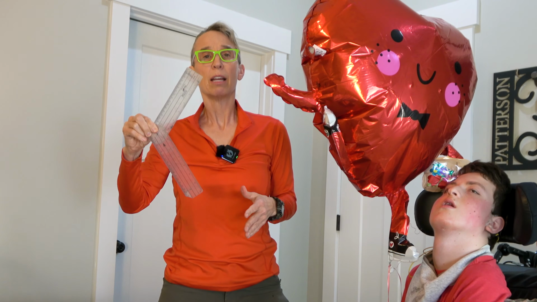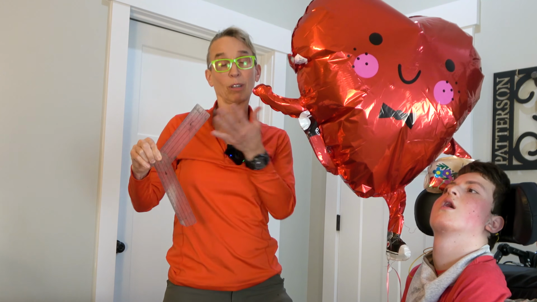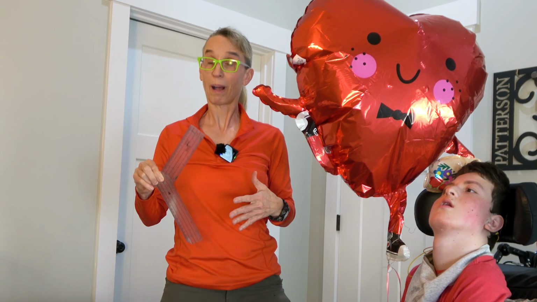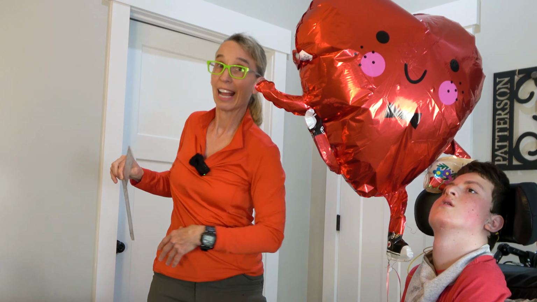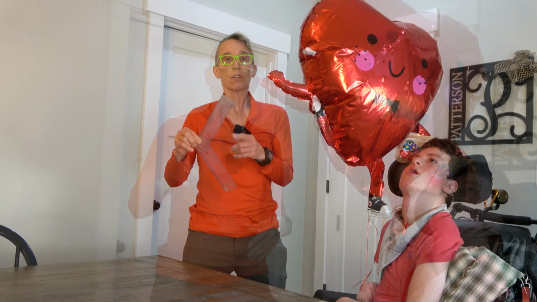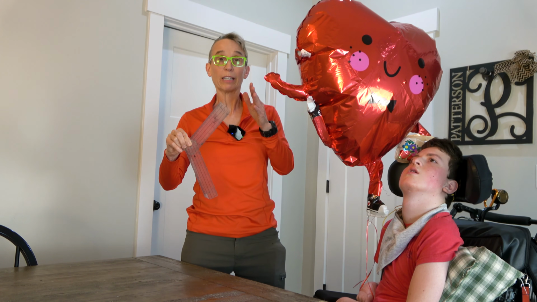So Jack has a 65-degree curve. That's that kind of curve. It's a pretty significant curve. What you tend to see in a scoliosis, and what scoliosis is, is where your spine is no longer upright anymore. It tends to get a side bend to it and a rotation component. So Jack has a 65-degree curve.